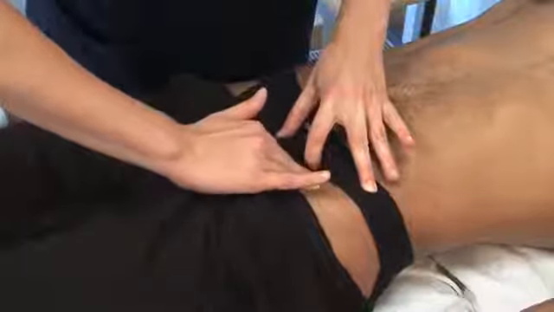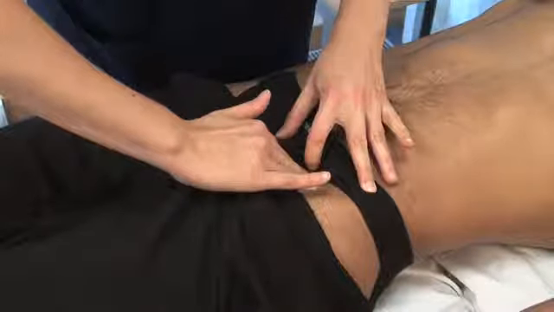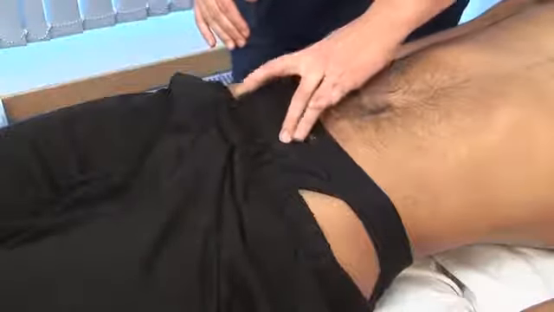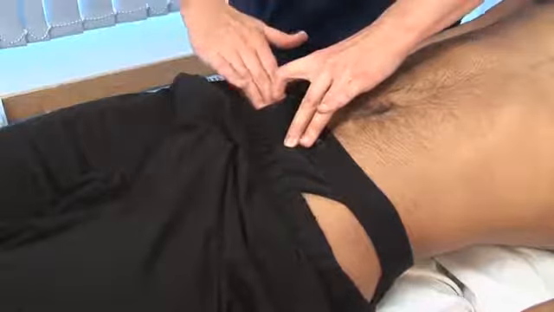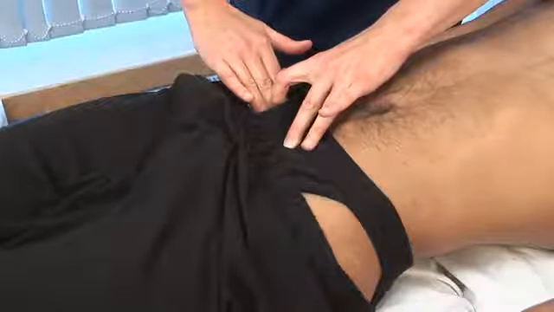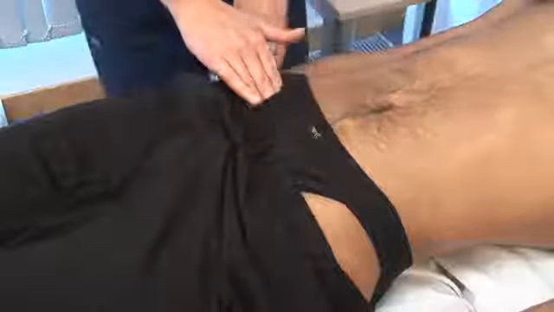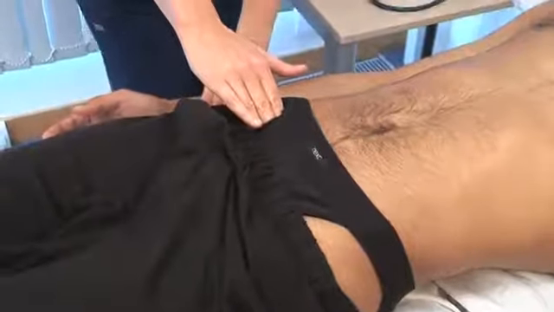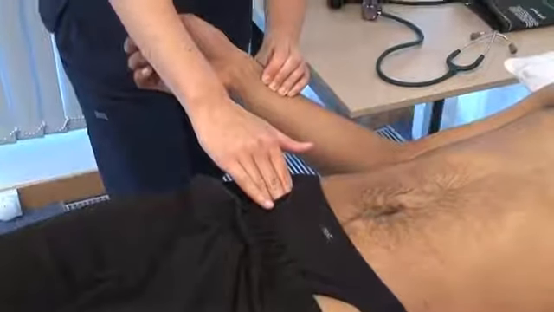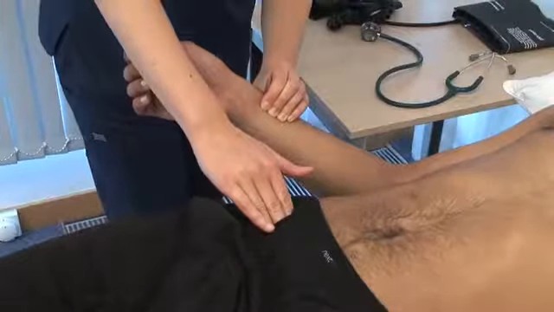Use the pads of your extended index and middle fingers. This pulse can be difficult to feel in obese patients. Remember that the common femoral artery is now a frequent point of vascular access for percutaneous intervention. Simultaneously palpate the right femoral and right radial pulses to check for radiofemoral delay, which can be a sign of aortic coarctation.